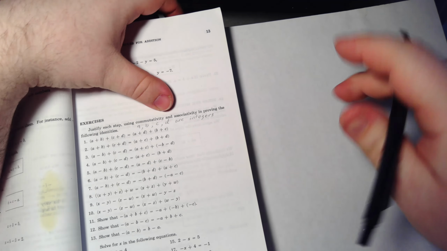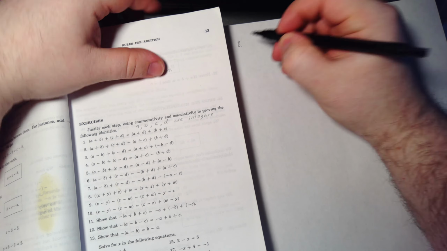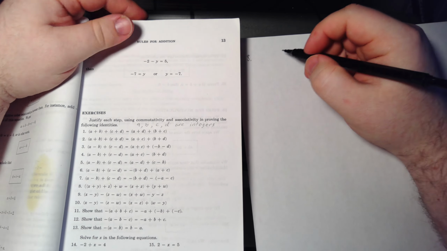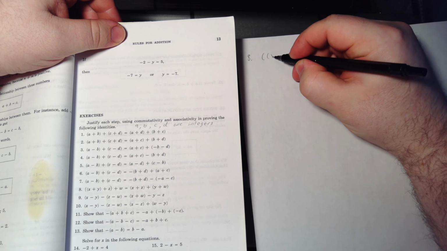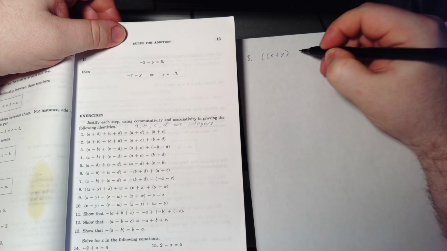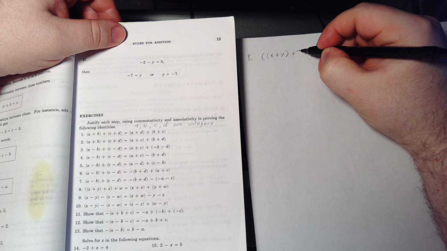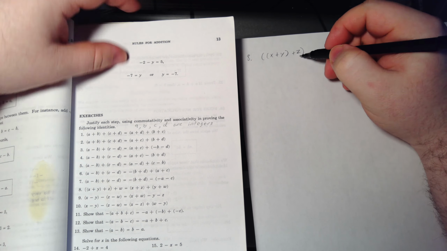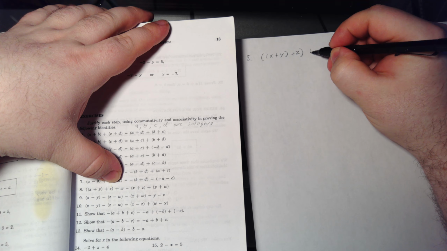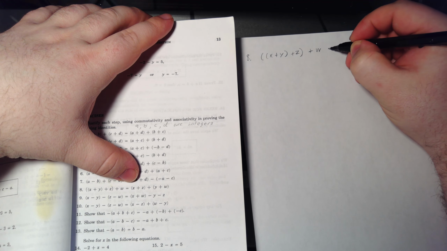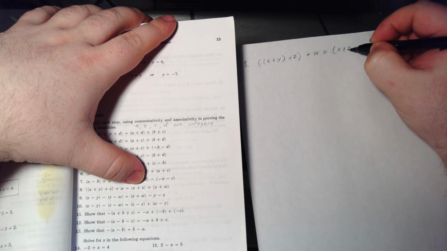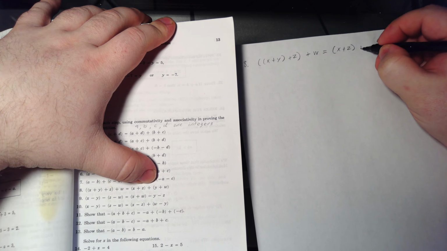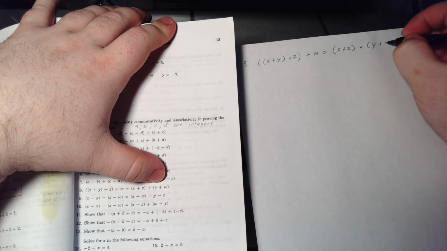Well, yep. Okay, let's work on problem 8. So we have, in parentheses, x plus y, in parentheses, plus z, and a big set of parentheses, plus w. And this is equal to x plus z in parentheses, plus y plus w in parentheses.